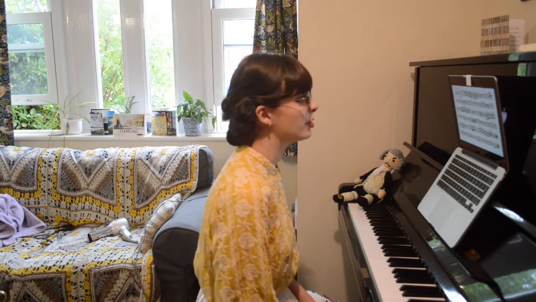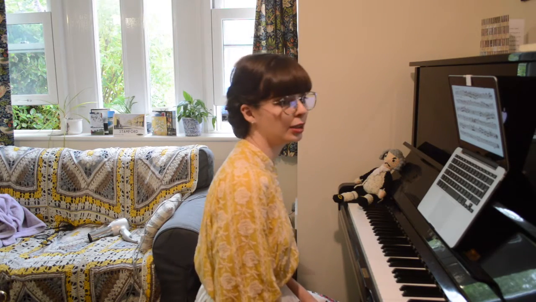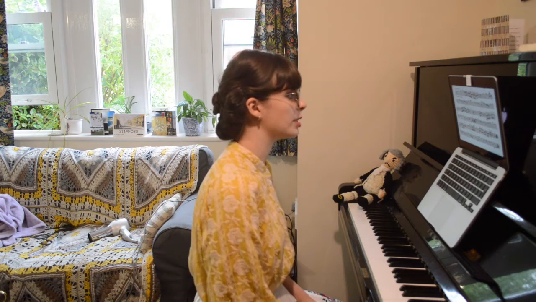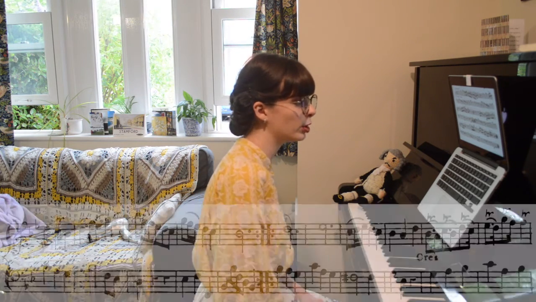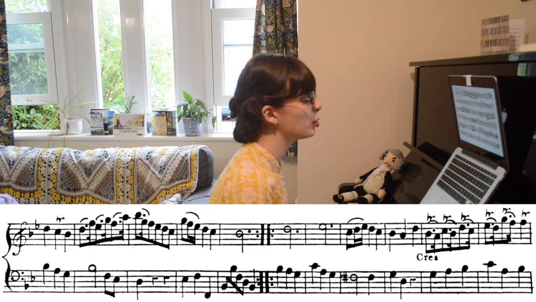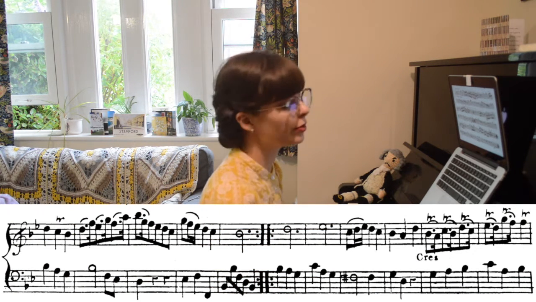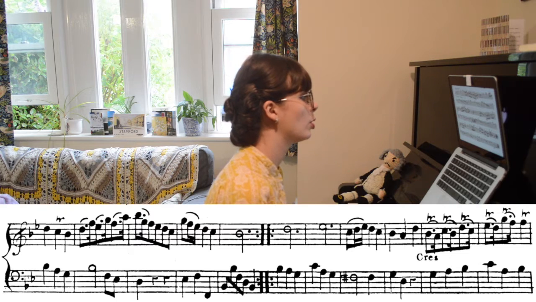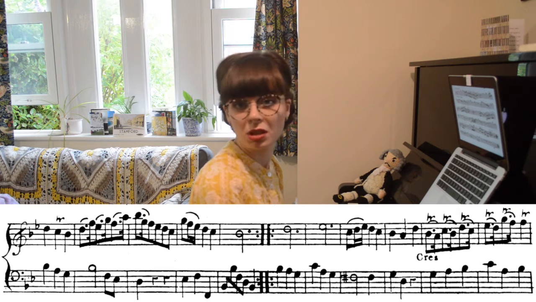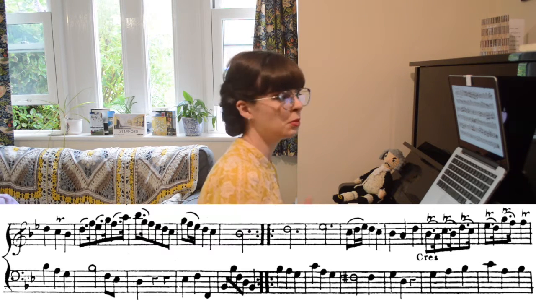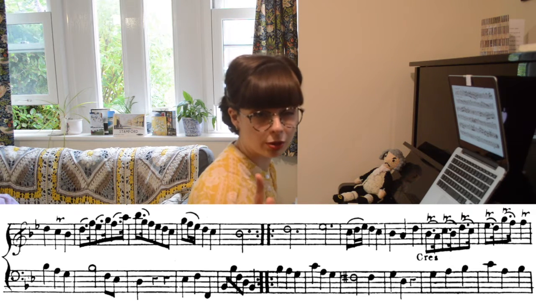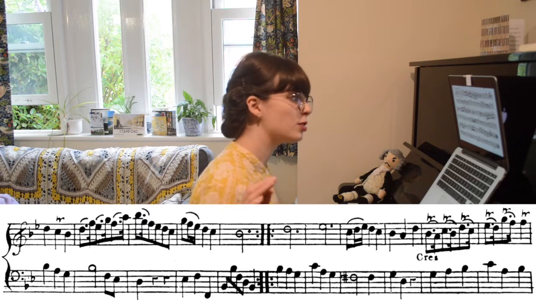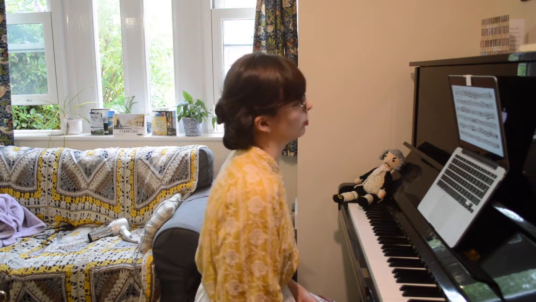Next, let's look at dynamics. Again, like tempo markings, dynamics aren't very popular to write in the Baroque period. We have a crescendo towards the end of the second line, and that's all we've got. Otherwise, it's up to you to put in a bit of contrast. But then you can ask, where would I put in this contrast? Well, that is when we look at the structure. Let's figure out the structure for this.